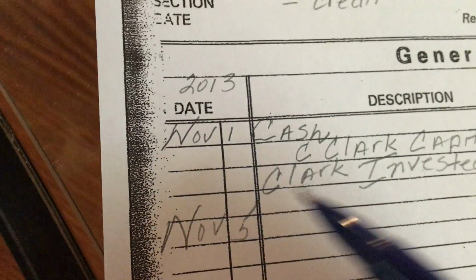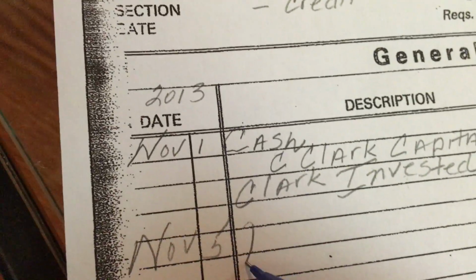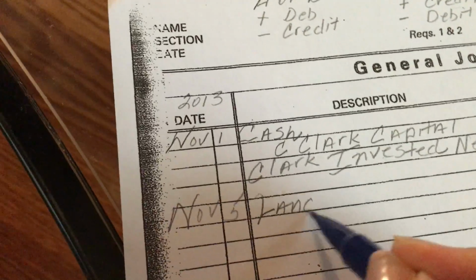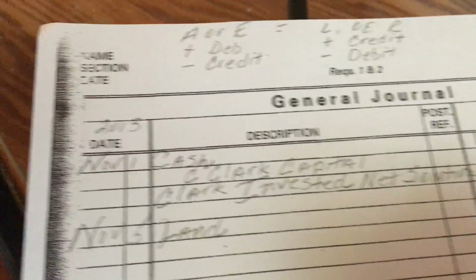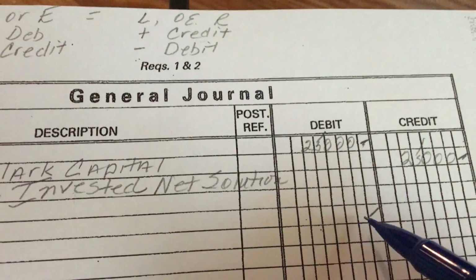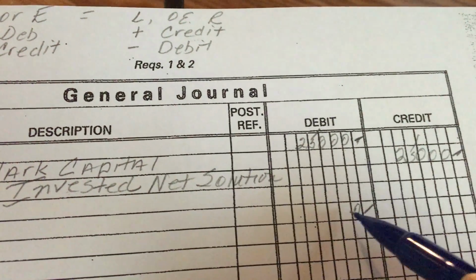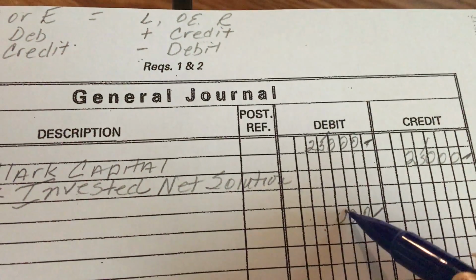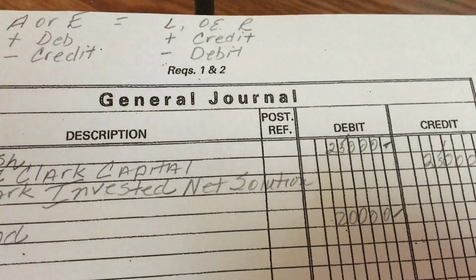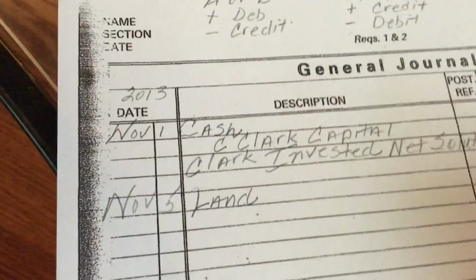November 5th. Okay. We want to start at the margin. This is kind of hard. Land. Okay. And move on over here. And we want to put a dash for the zeros for our cents. Back up. And 20,000. That's your debit.